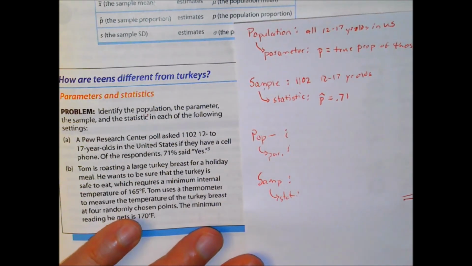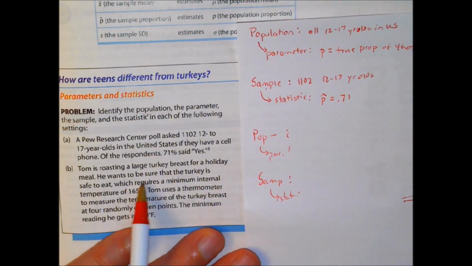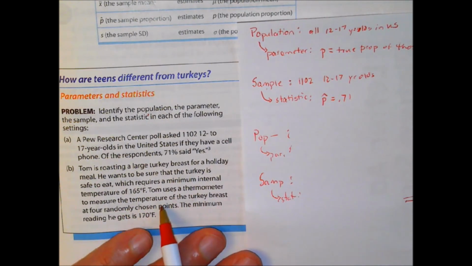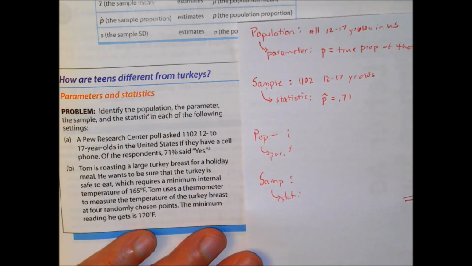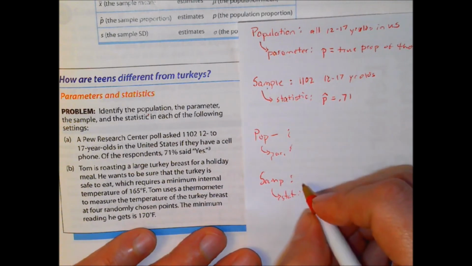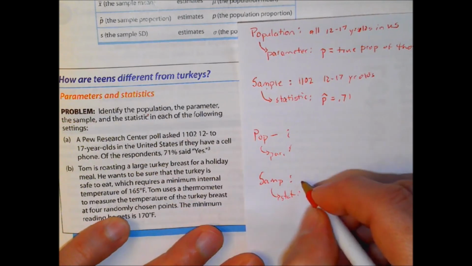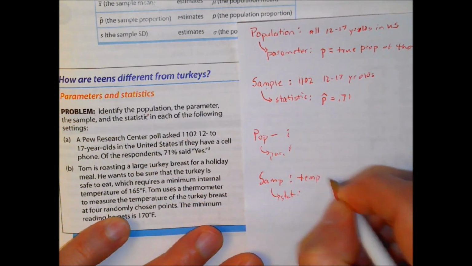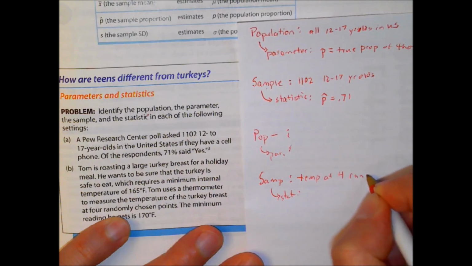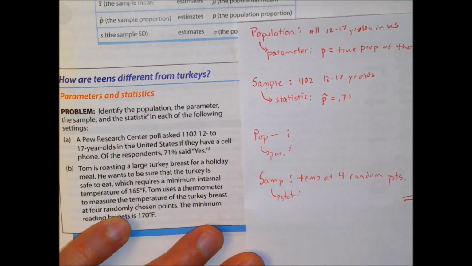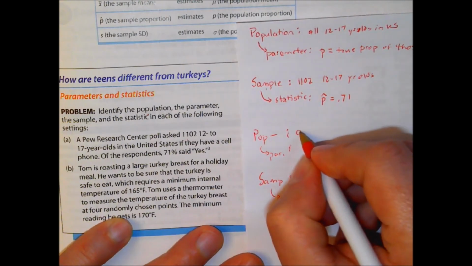So the sample he got was the measurements at 4 random points. That's the sample that he got, representing the population of the whole turkey breast. Of the whole breast, he chose 4 different spots to take a sample, and it's supposed to represent the whole turkey breast. The statistic that he got was a minimum of 170. And what we want to find about the whole thing is, what is its minimal temperature? There's no symbol we use for that like p and p hat, we can just say minimum there.